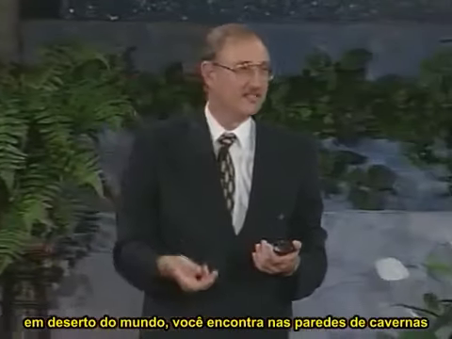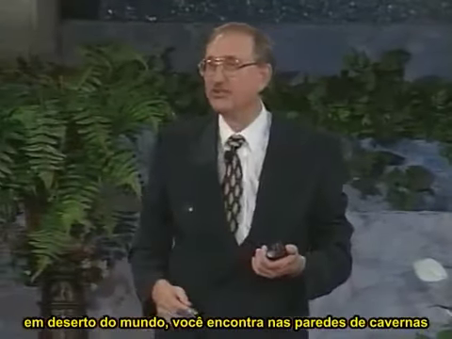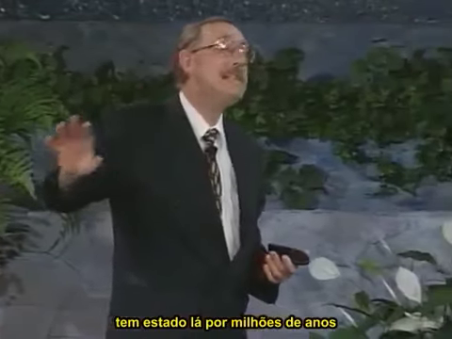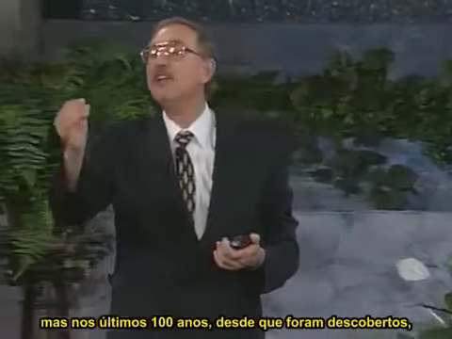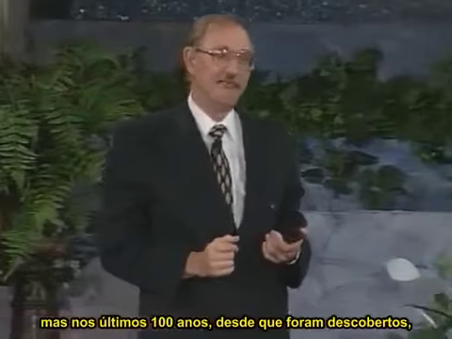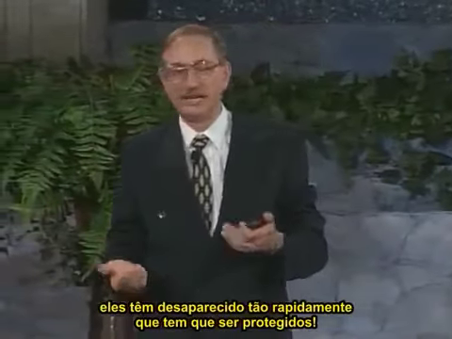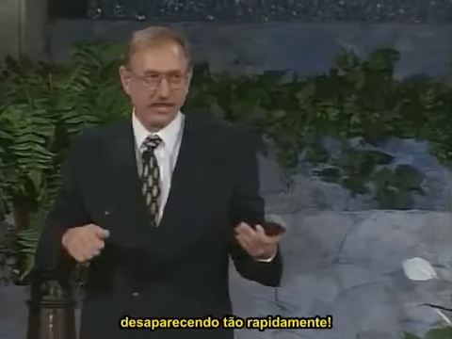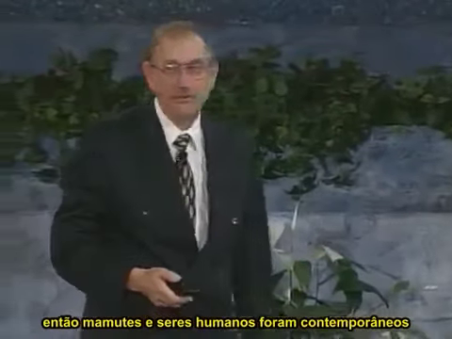In fact, in Africa, where these millions of years old cave drawings are in the deserts of the world, you find them against the walls, having been there for millions of years, but in the last 100 years since they have been discovered, they're disappearing so quickly that they're now all protected. Isn't that strange? How did they survive so long if they're disappearing so quickly? So man and these animals were contemporaneous.